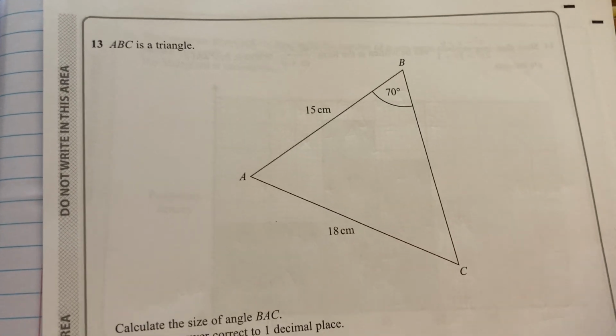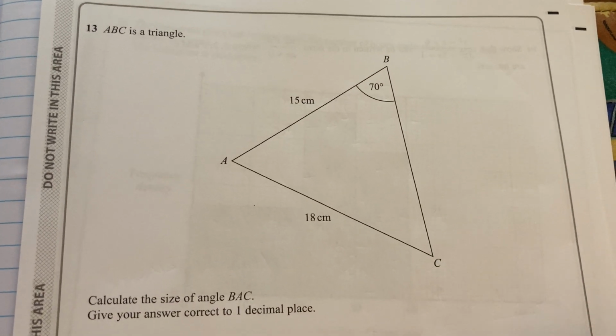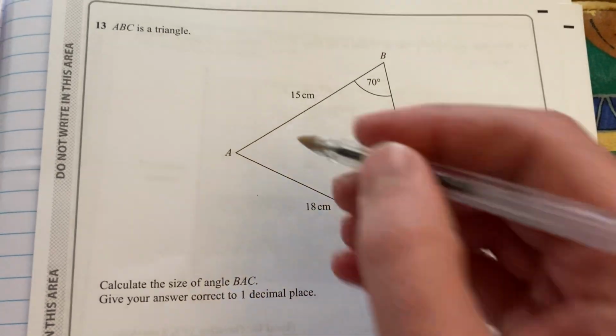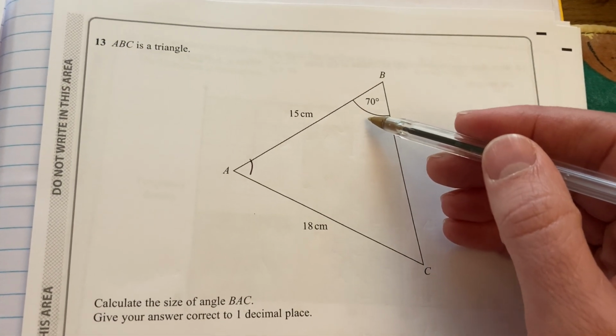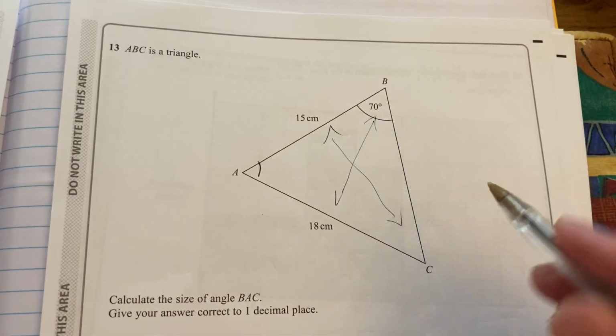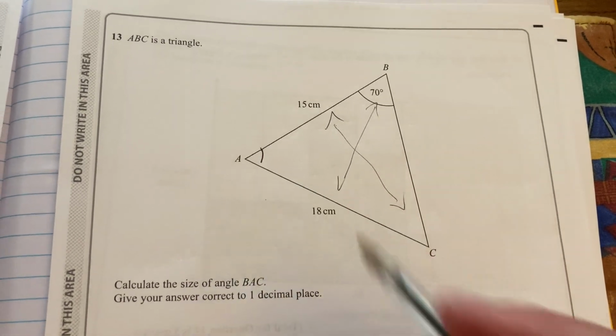ABC is a triangle, not a right angle triangle, so we need to use either sine or cosine rule. Got to calculate the angle of BAC. That's this one here. But the sine rule involves the angles that are opposite the sides. So I'm going to choose to use the sine rule to work out that one, and then 3 angles of a triangle to work out that one.